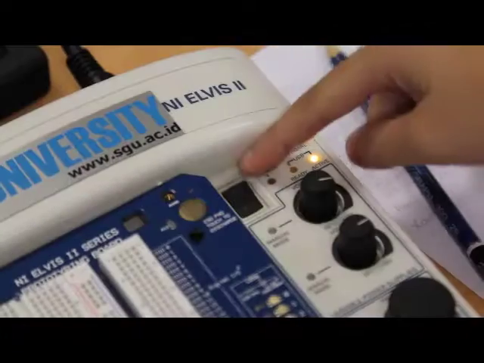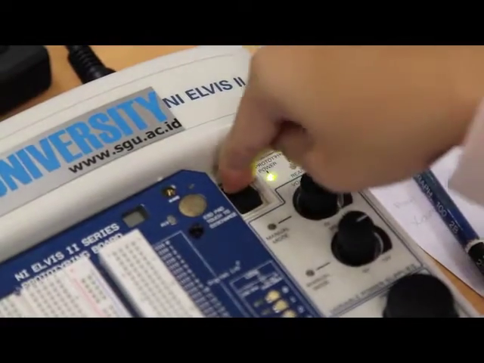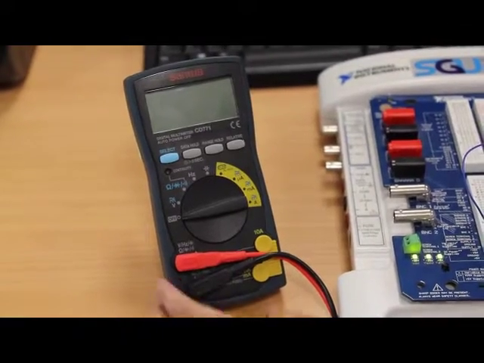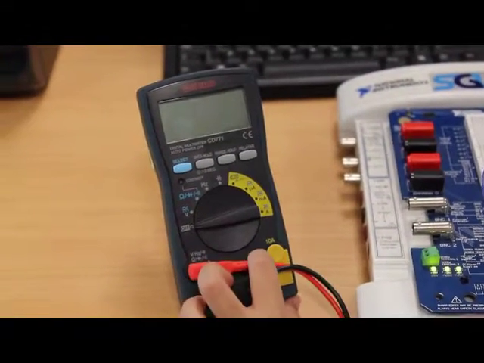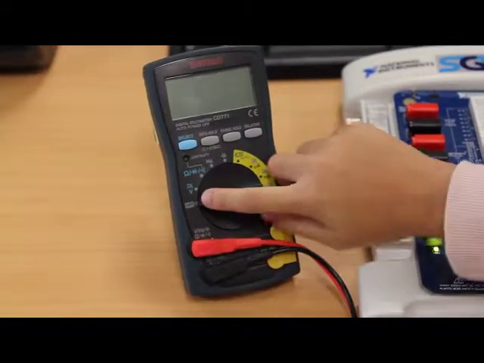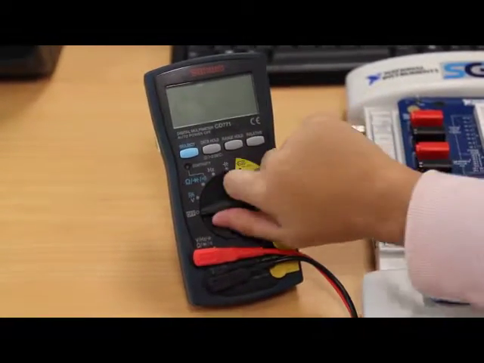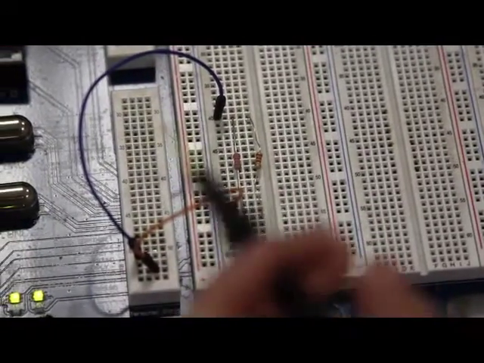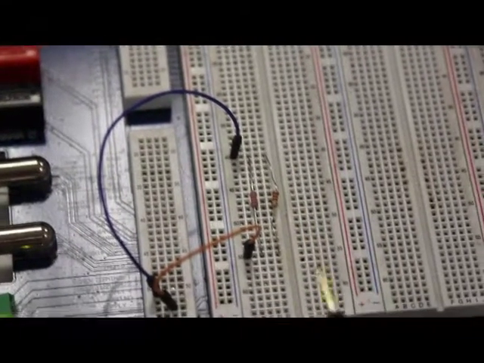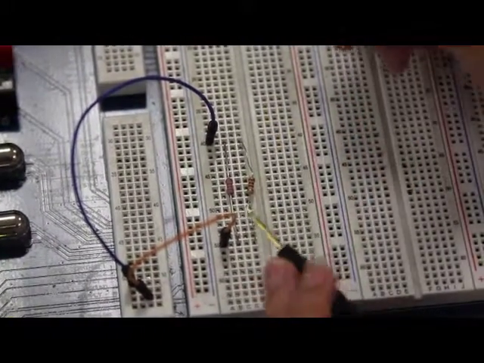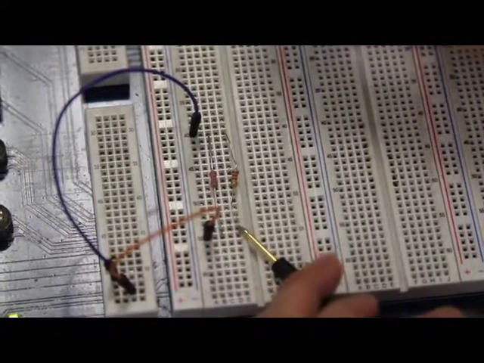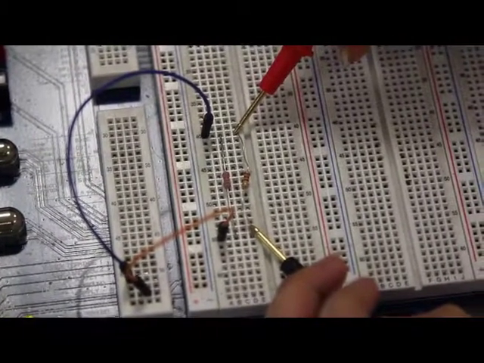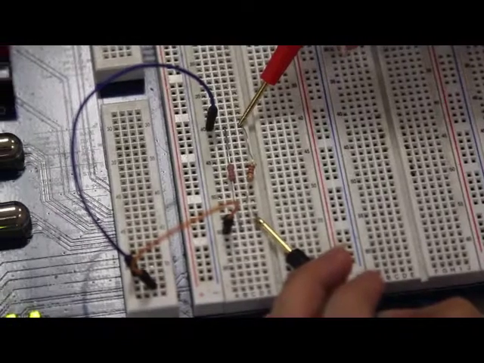First, you have to turn on your NI outputs to be able to measure the voltage across the circuit. To measure the voltage, you can use a multimeter, just like here. Adjust this to voltage, just like this. To measure it, put the negative, which is the black one, right here, and the positive, which is the red one, in here. And then the multimeter will show you the voltage across the circuit.